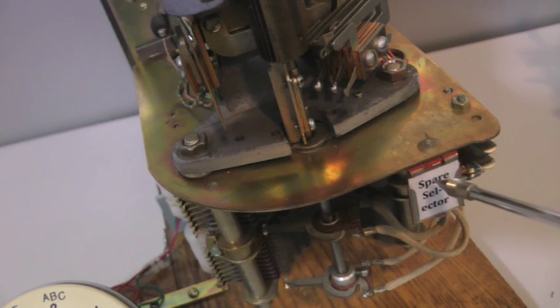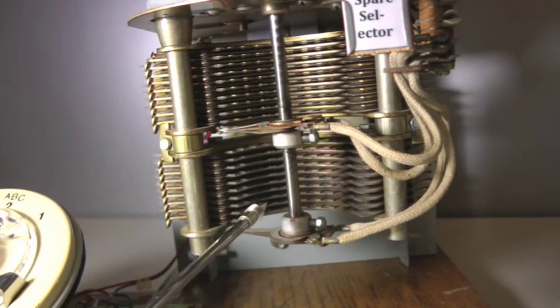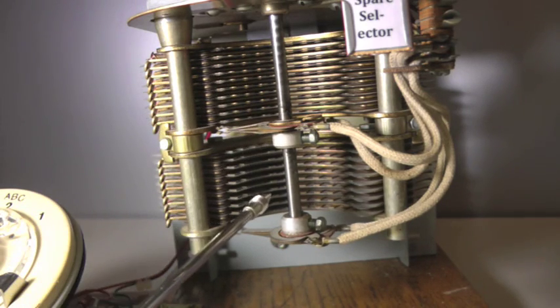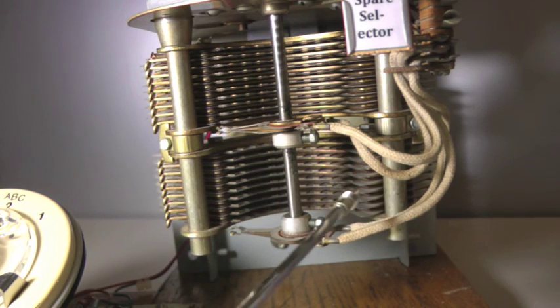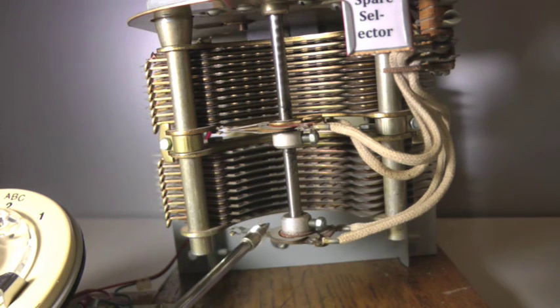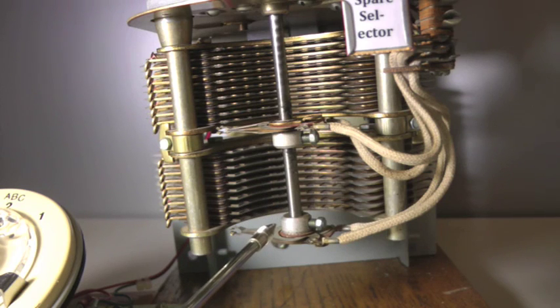On it is mounted this number card holder and the test jacks underneath here that we'll look at a bit later. And beneath the cover plate is this bank assembly, which is not really part of the switch, but it bolts to the switch through these two bank rods. And it is interconnected with the switch by these two wiper assemblies that are mounted on the shaft.